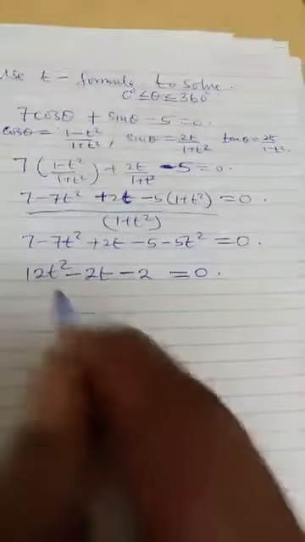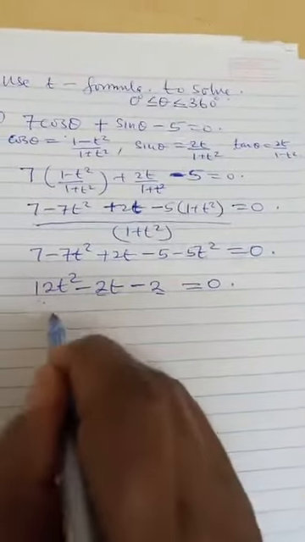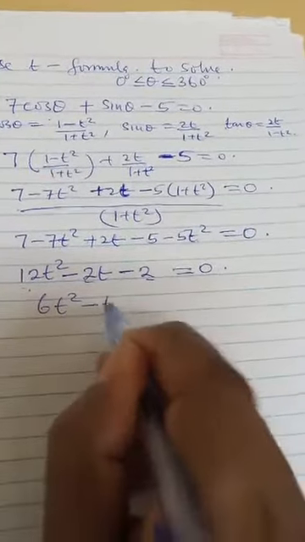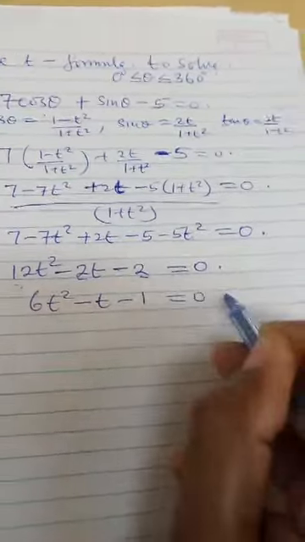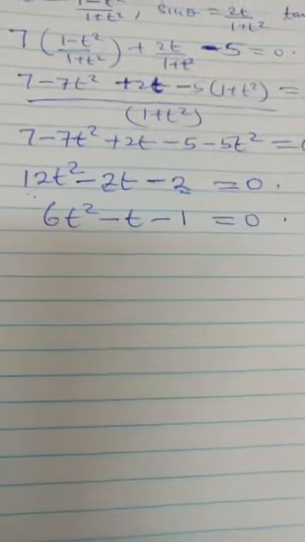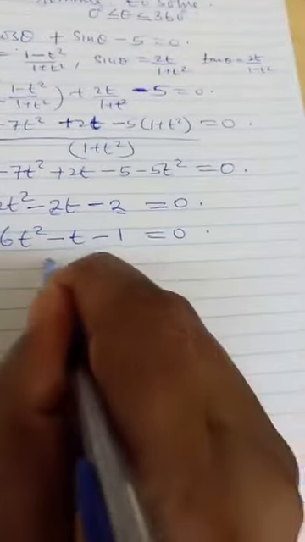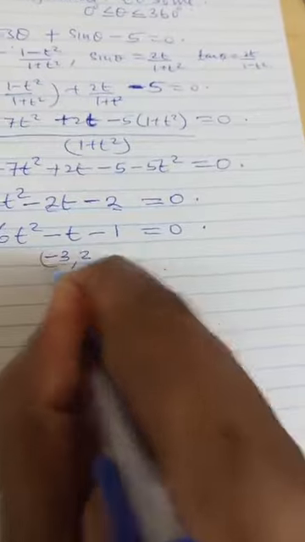I will remove all these, since 2 is common, is a factor of 12, I'll stay with this as the equation now. And I believe you know how to solve quadratic equations. We need factors of 6 that we multiply to get negative 6 and we add to get negative 1. And quickly, these will be the factors.